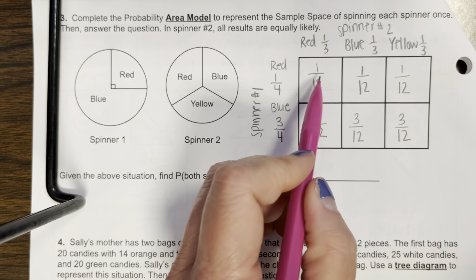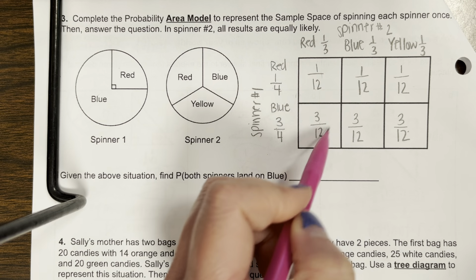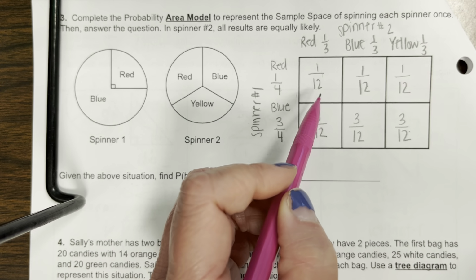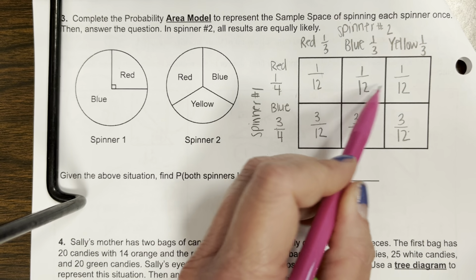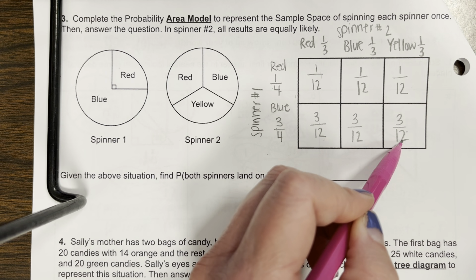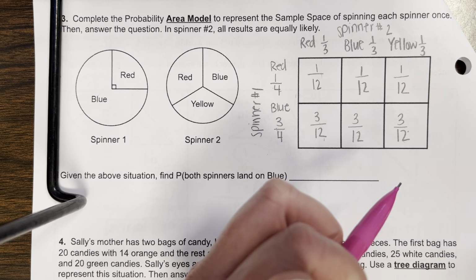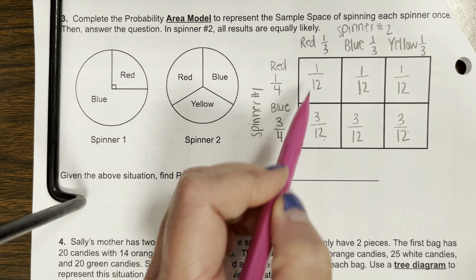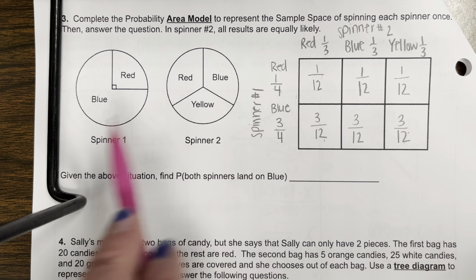The reason why I like to keep these not simplified, because I could simplify this to 1/4, but I like to keep it the way it is because sometimes, and this is one of those times, the denominators will be the same, and then I can easily check to make sure that I've calculated correctly. The way you do that is you can take all of these and add them together, and they should equal one whole, because that will represent the whole sample space of everything happening here.